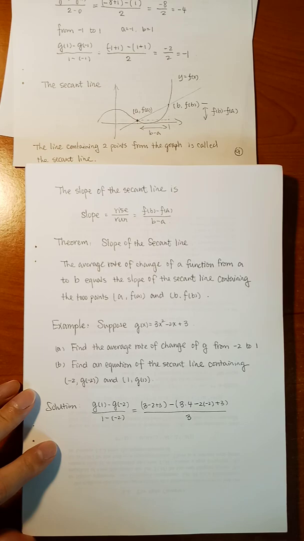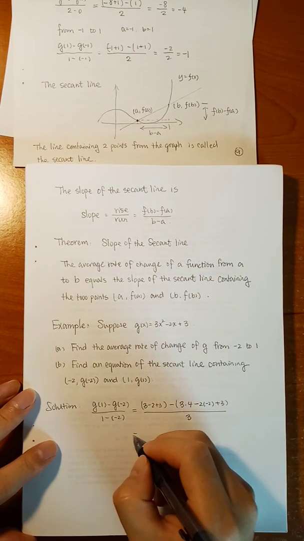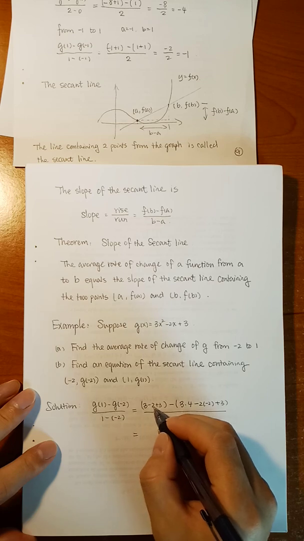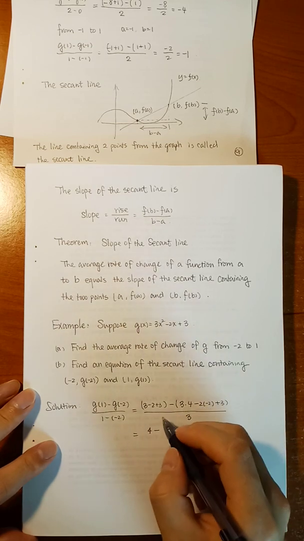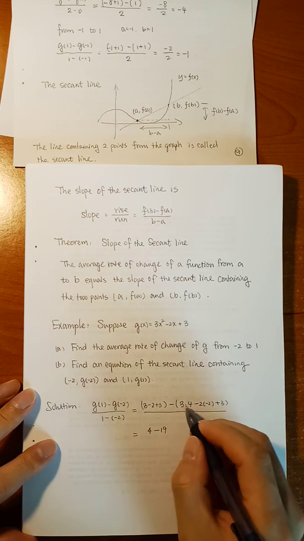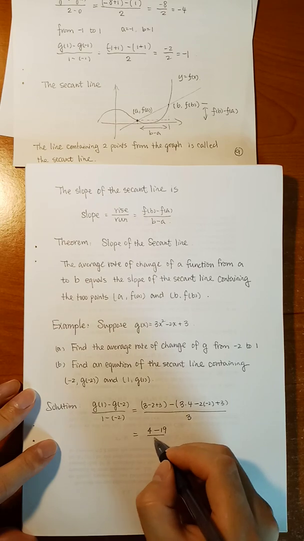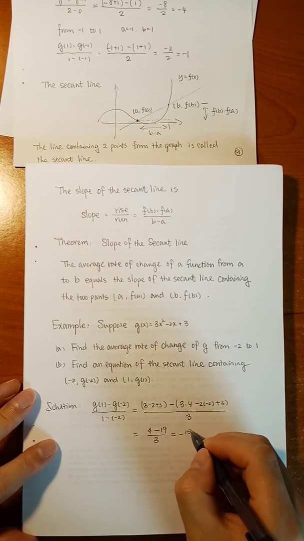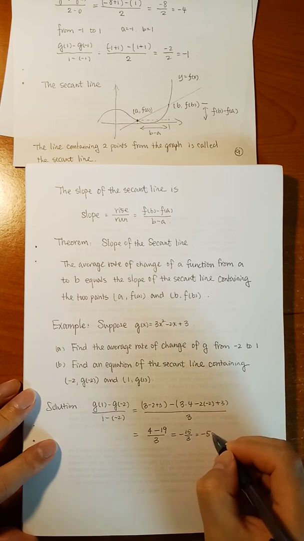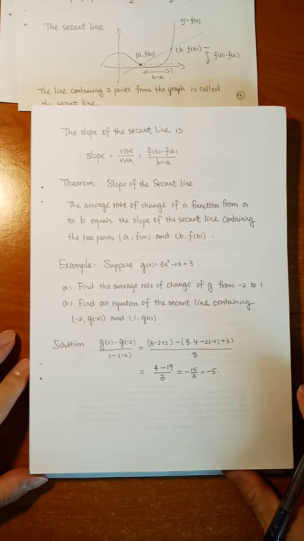It's 12, 12 plus 4 is 16, plus 3 is 19. So this is negative 15 over 3, which is negative 5. So that's our average rate of change. That's the slope of the secant line.